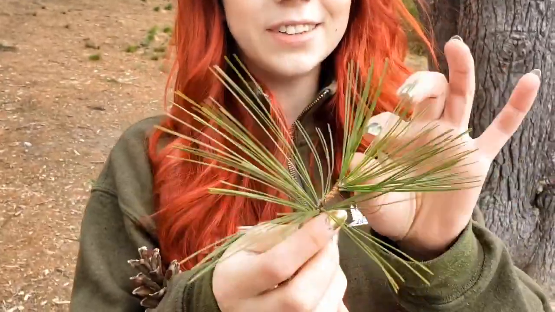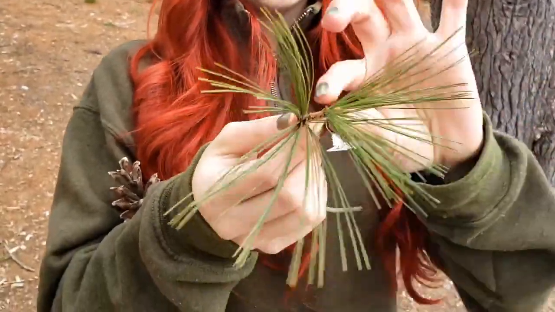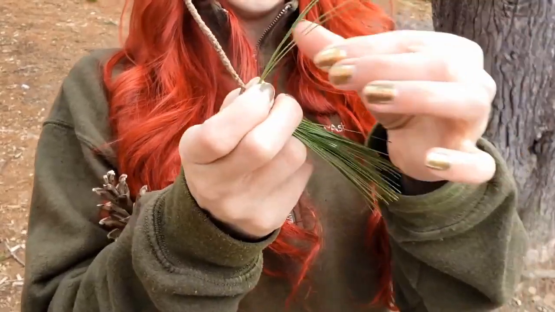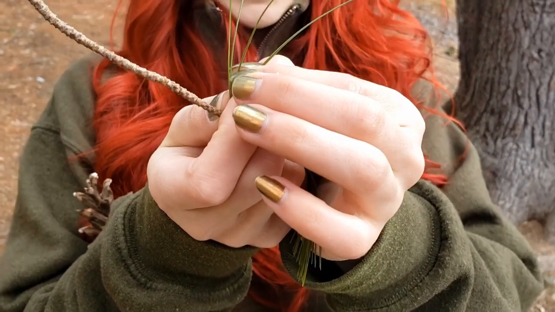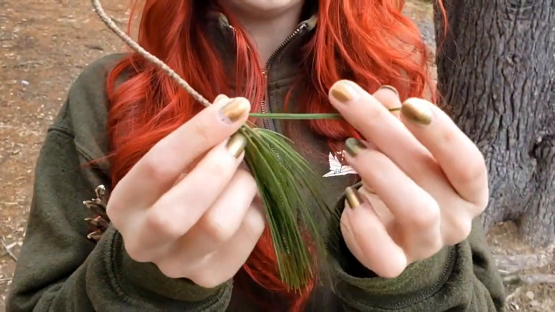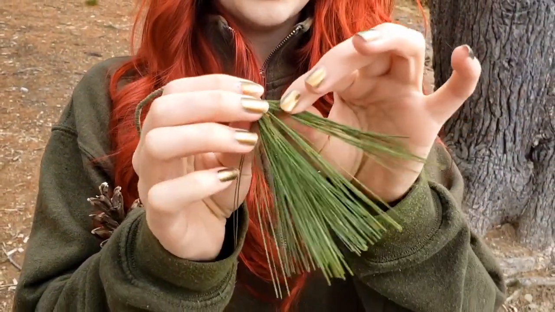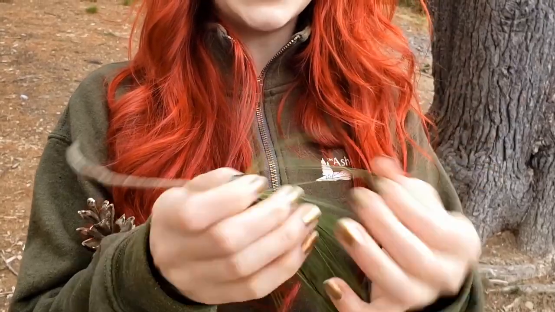So I talked about how white pine trees have giant needles, and they do. White pine trees typically have 5 needles per fascicle. And of course, the one I pull apart only has 4, but typically it has 5 needles per fascicle, and you can remember this by spelling out the word white, which also has 5 letters.